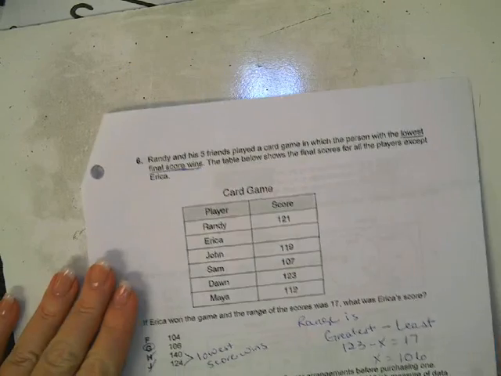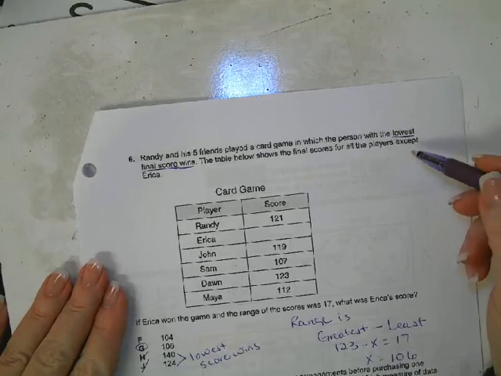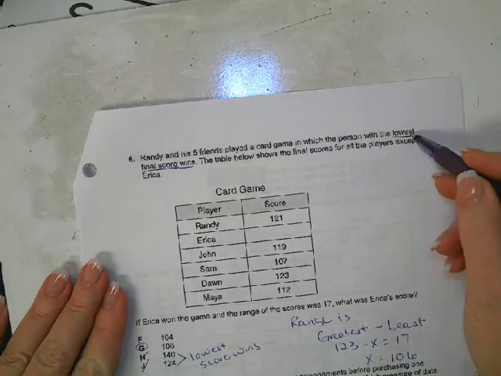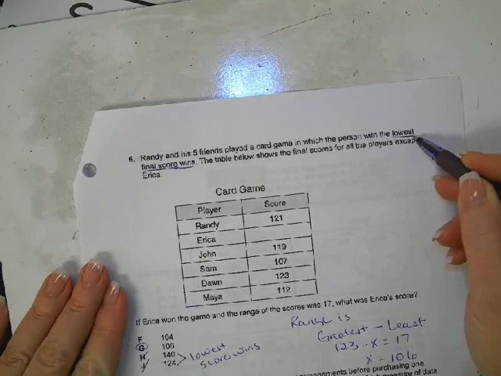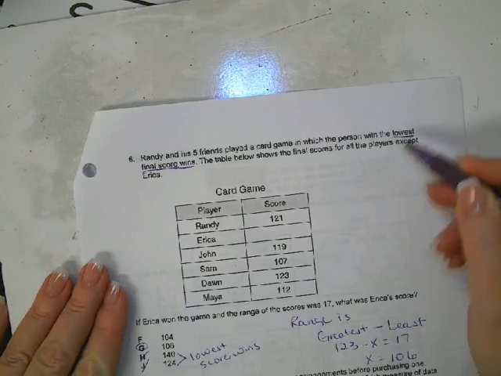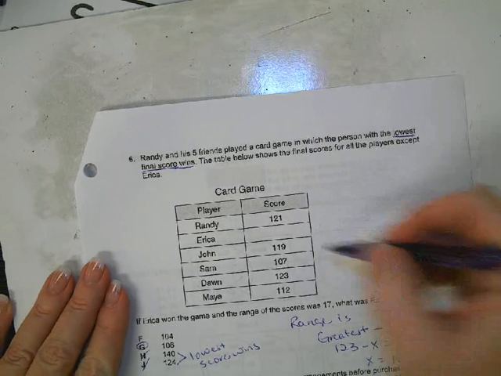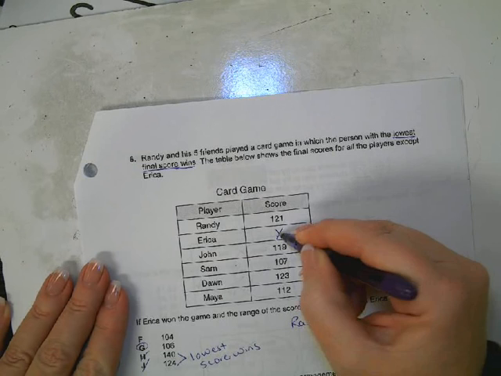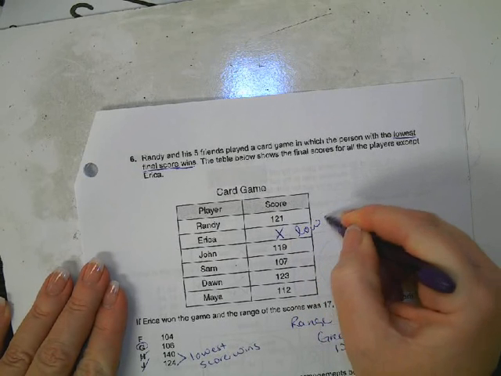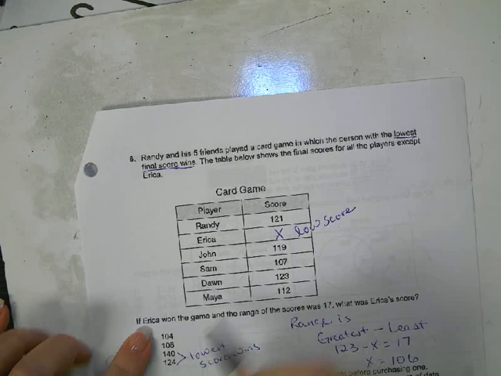All right, number 6. Randy and his 5 friends played a card game in which the person with the lowest final score wins. That's the key right there. Lowest score wins, not the highest. So the table below shows the final scores for all the players except for Erica. This is what I'm looking for. But I know she has the lowest score.